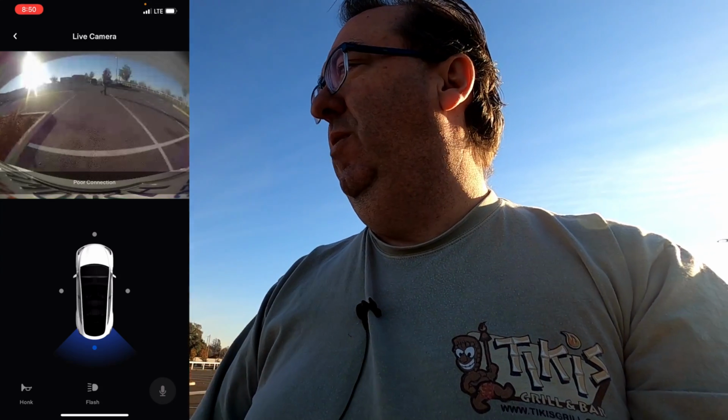Let's see if I go to the right side of the car. Okay, there is the right side of the car. Now, I don't want to get too close because I don't want to unlock it, but let's see if I can walk by the pillar on the right. Oh, it says poor connection. Okay, well, oh, there I am. And let's go to the back. Oh, there I am walking around the back. So you can see anybody walking around your car and see what they're doing. Let's walk to the left. Oh, there I am on the left. So pretty cool how it can actually record and watch what's going on.